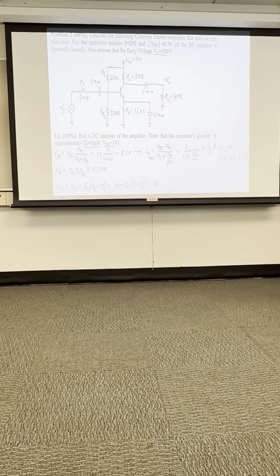So how do we get the base voltage here? Voltage divider. What do we assume for alpha? And we can use the voltage divider here, the two base resistors, 63K and 37K.